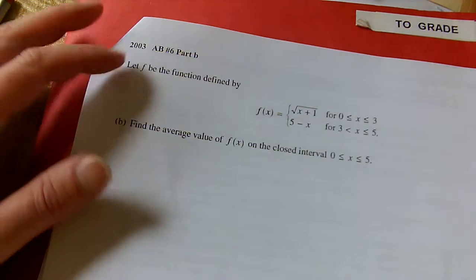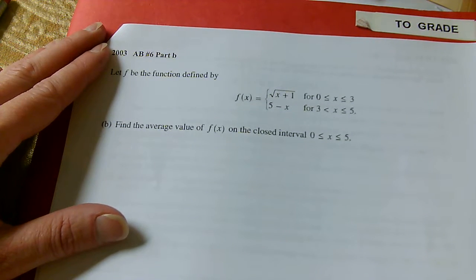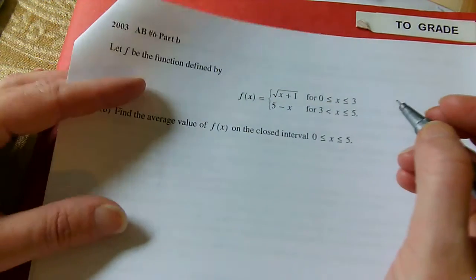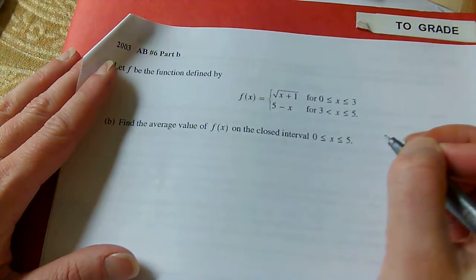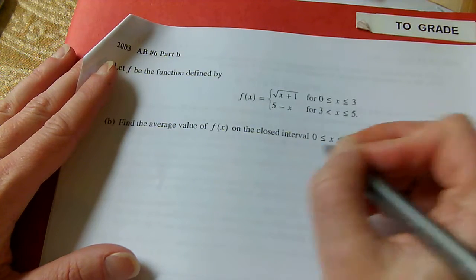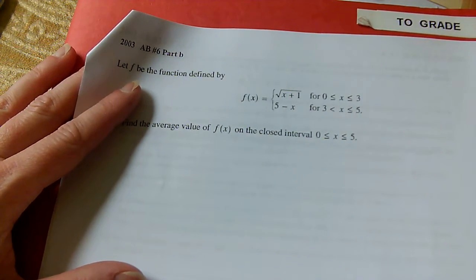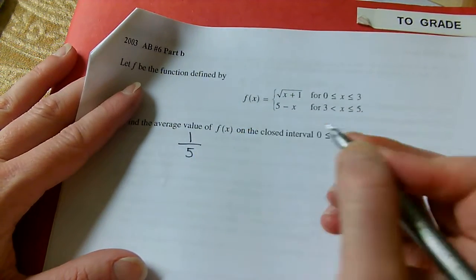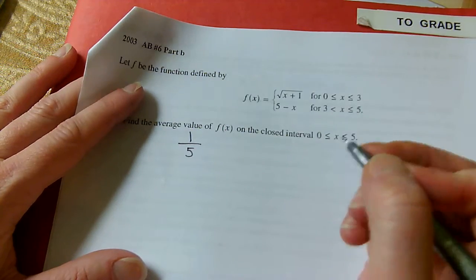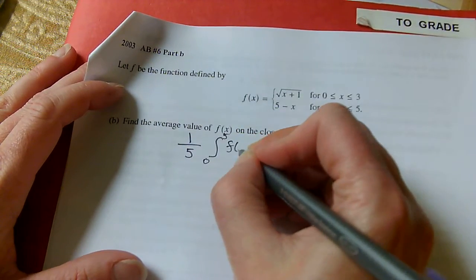All right, the next one. Let f be the function defined by this piecewise function. We haven't done a lot with piecewise functions, so this is going to be interesting. We want to find the average value from 0 to 5. So let's just set it up first. That'd be 1 over 5 minus 0 of the integral from 0 to 5 of f of x dx.